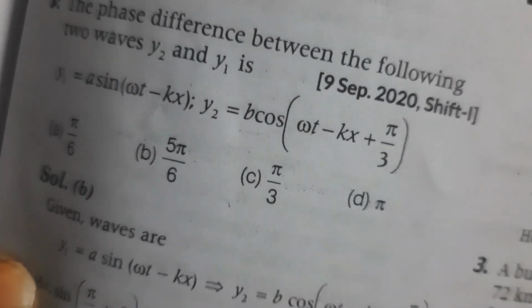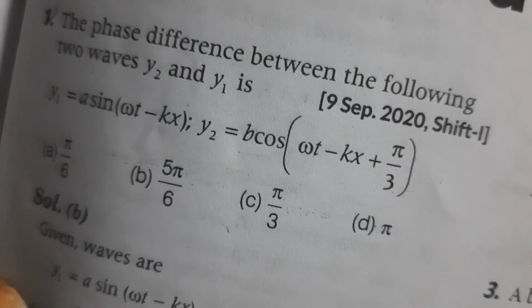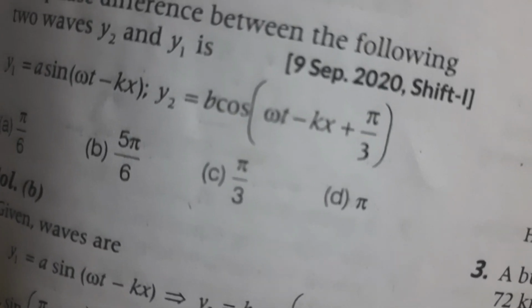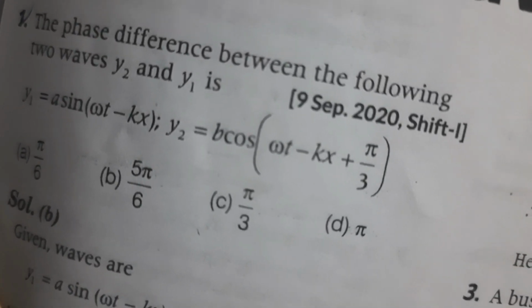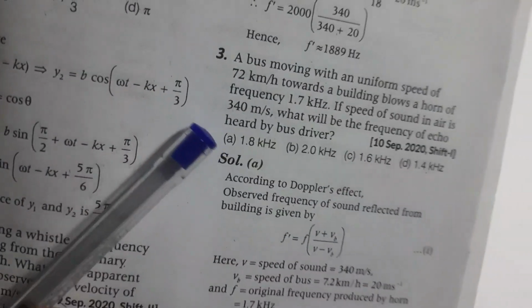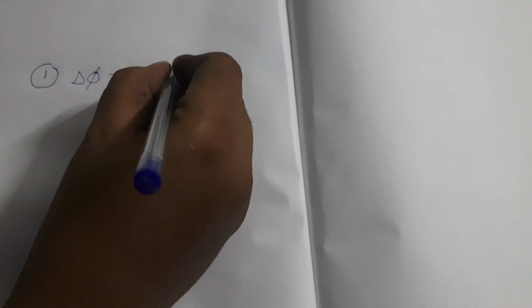First thing we should observe here: one is the sine function, another one is the cos function. So the phase difference is 90 degrees. Then inside the brackets, the first expression has omega t minus kx and the second has omega t minus kx plus pi by 3. So the phase difference delta phi equals pi by 2 for the cos and sine functions, and here inside the brackets the phase difference is pi by 3, so we are taking plus pi by 3.